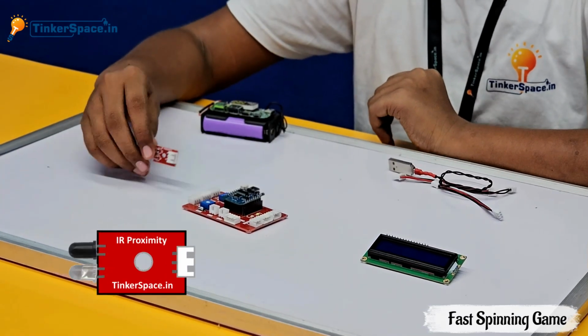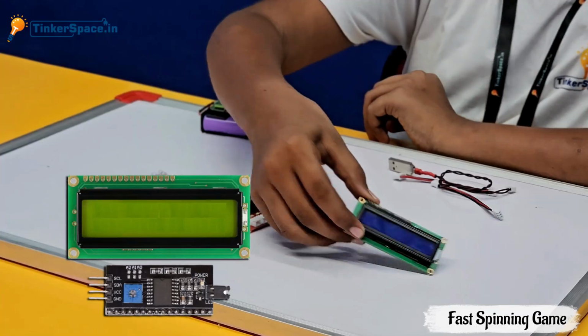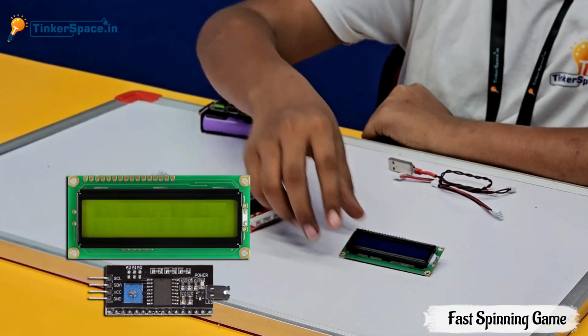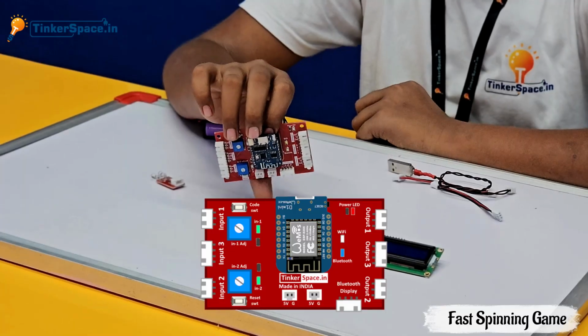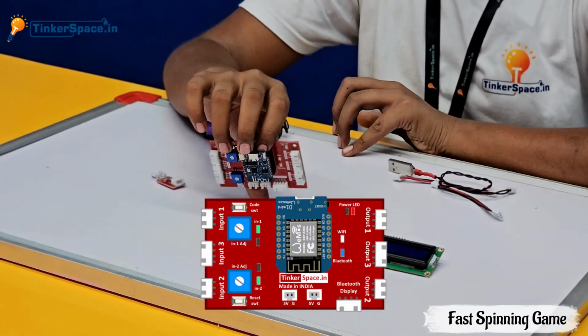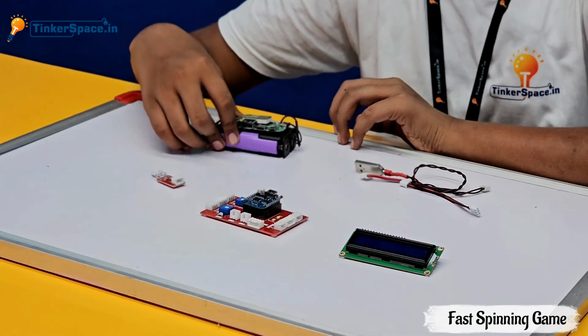Here we use an IR proximity sensor as input and an LCD display as output, and also a TinkerSpace Brain Board, which monitors the input and controls the output. We also use connecting wires and a power module.